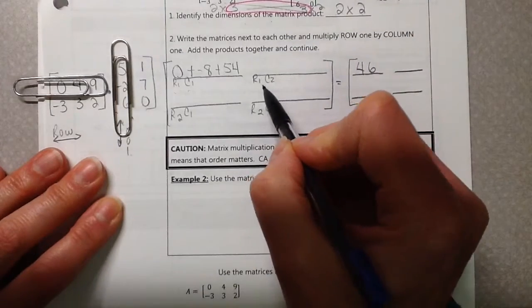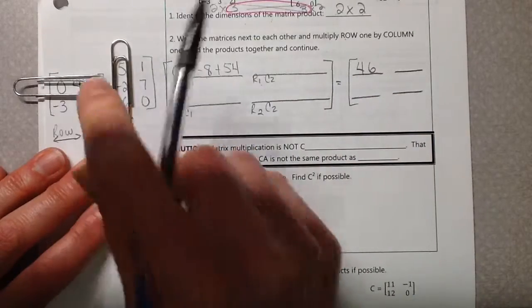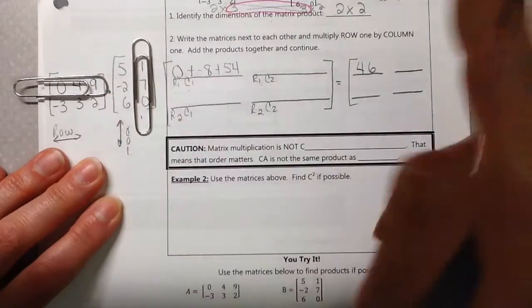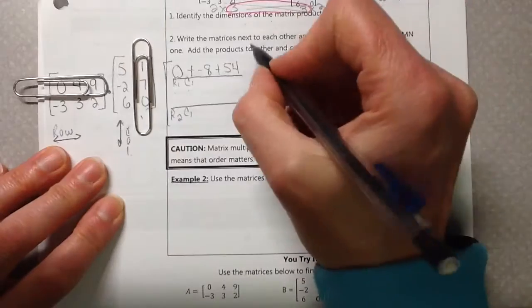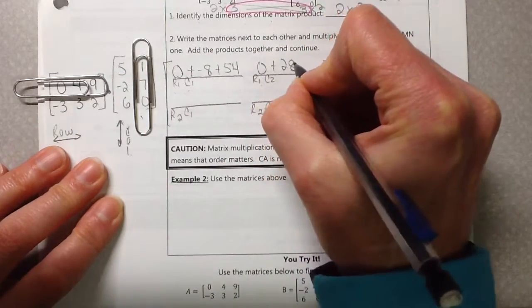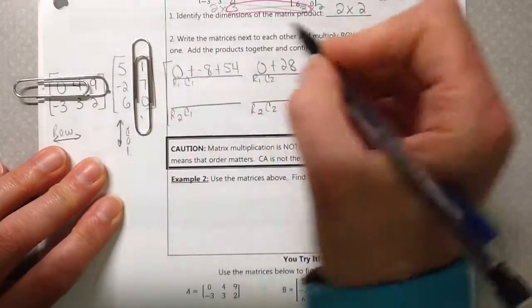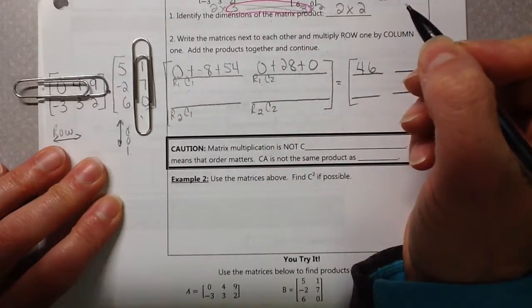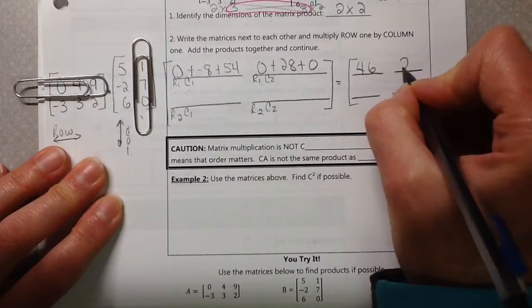Now I'm going to go to row 1, column 2. So I stay in row 1 here, switch this to column 2, and now I do 0 times 1, which is 0, 4 times 7, which is 28, always adding in between, and 9 times 0, which is 0. So if I add these together, that's going to give me 28.